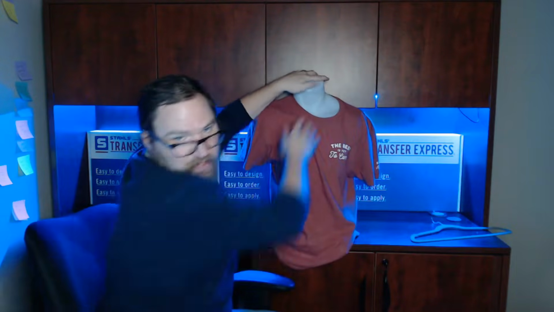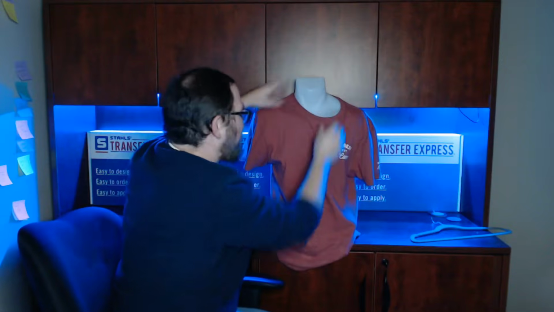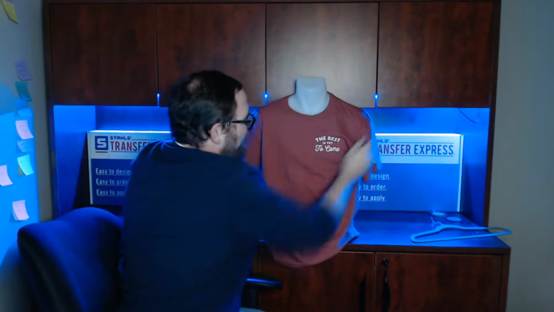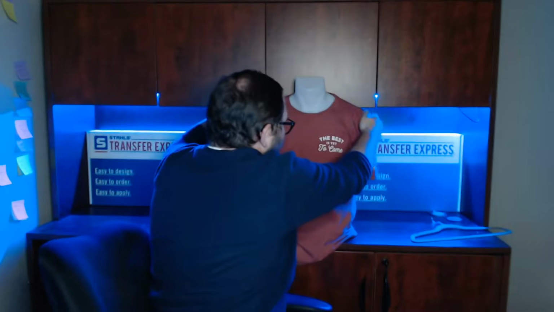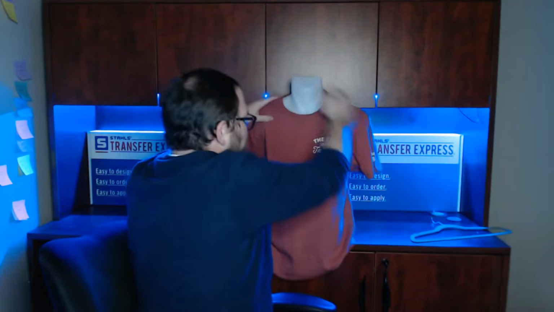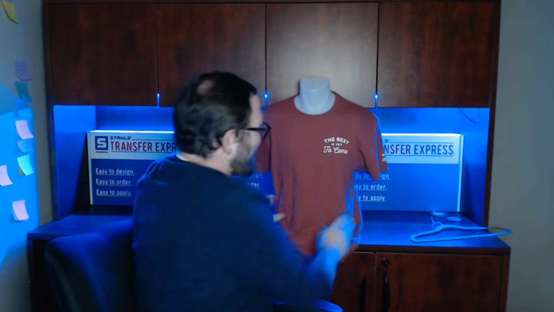That don't look cool. Now, granted, ignore that up there. But nobody wants to wear that type of left chest print right there. There you go. Nice left chest print placement, Marcus. This is also a large shirt on a small mannequin. So that one right there, that looks great.